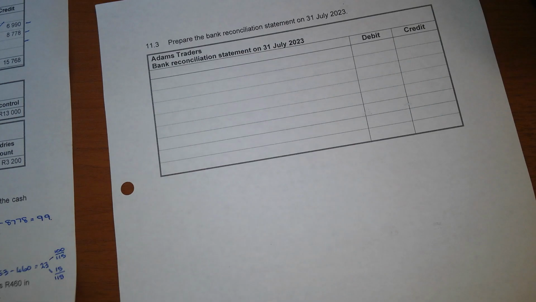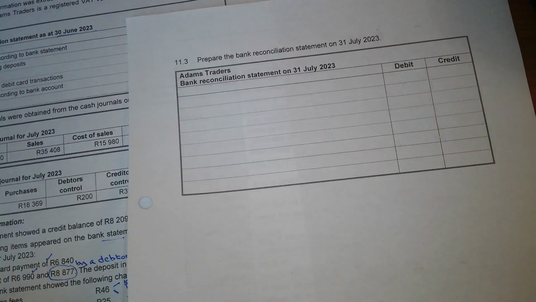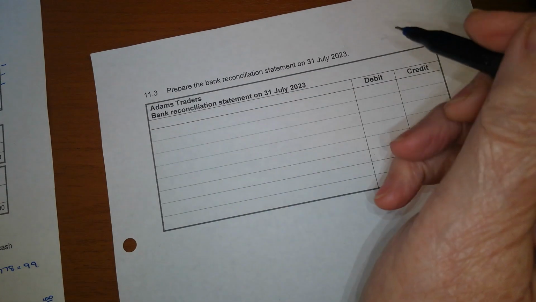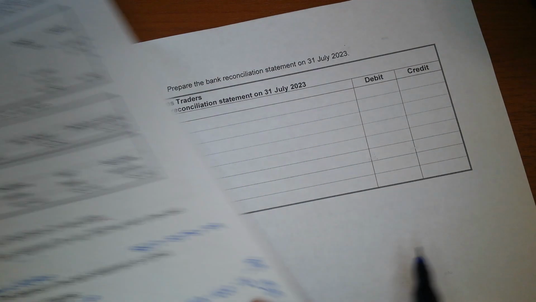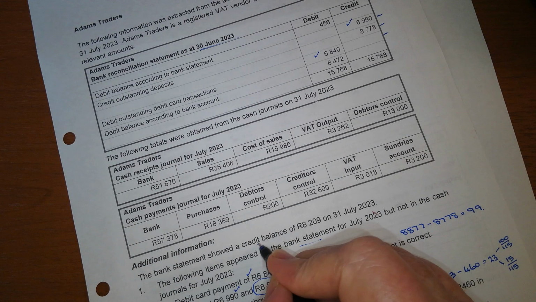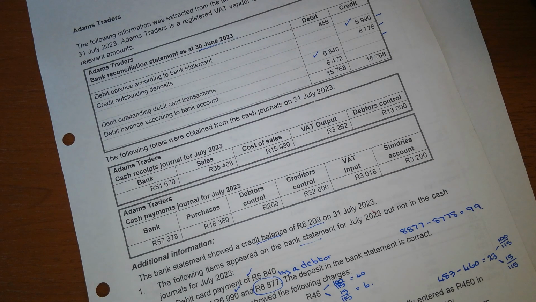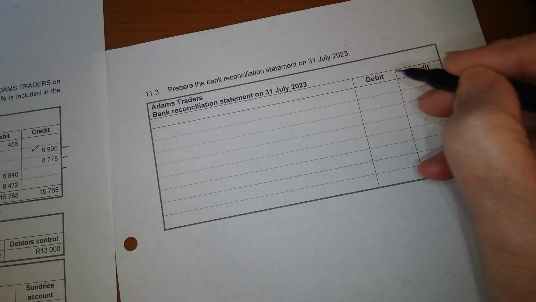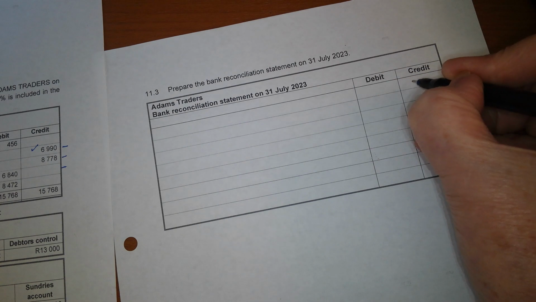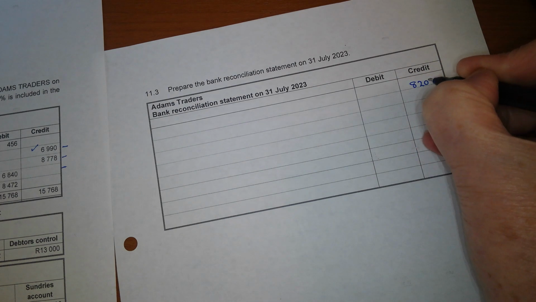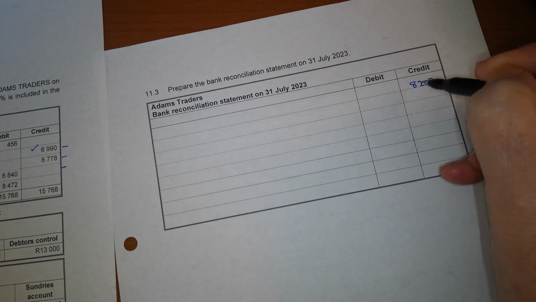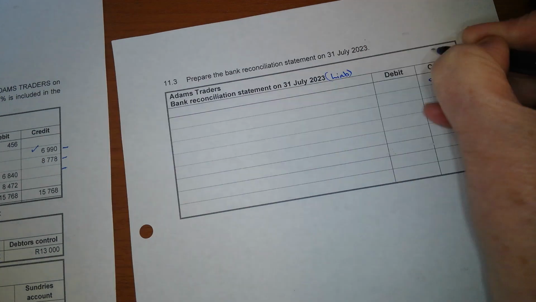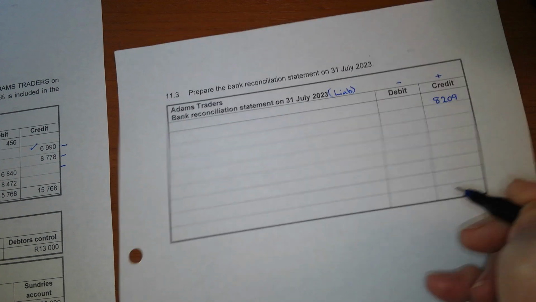In my bank reconciliation statement, I must start with the balance on the bank statement at the end of the month, and they tell me that the bank statement balance had a credit balance of 8209. So the balance will be 8209. If we have a credit balance, it means that that is a favorable bank balance. So remember, in the bank reconciliation, they treat us as a liability. So they increase on the credit side and decrease on the debit side.